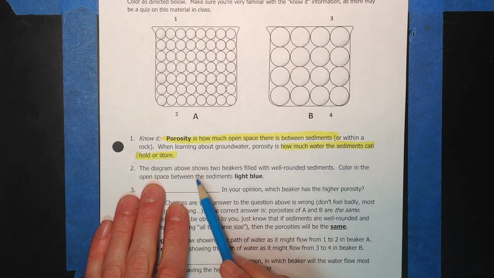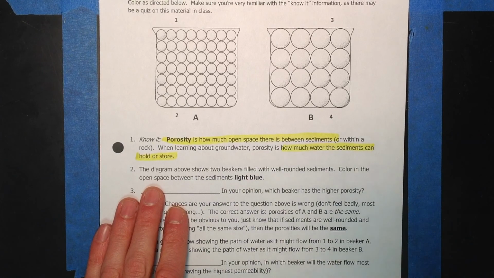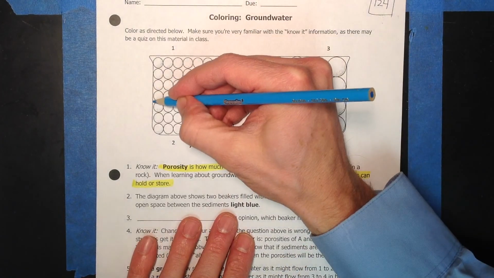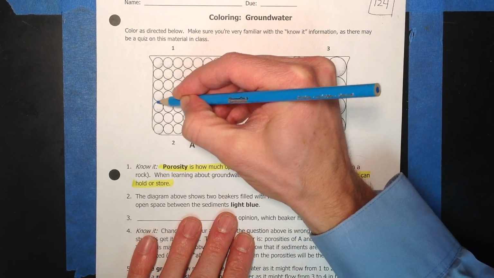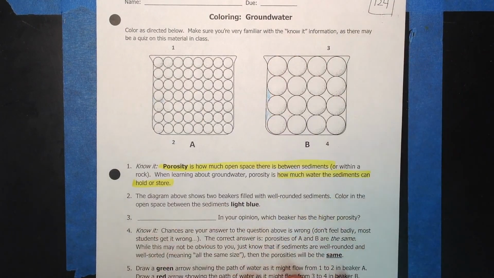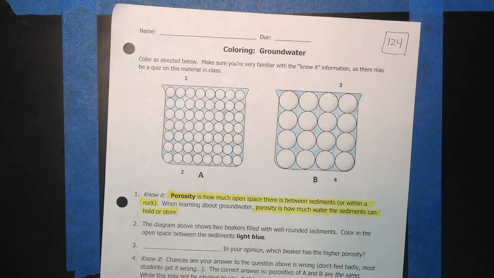The diagram above shows two beakers filled with well-rounded sediments. Okay, very rounded, that's what I mean by well-rounded. Color in the open space between the sediments light blue. Okay, so color all these open spaces in here and in here, and do it carefully, and it should look like that.